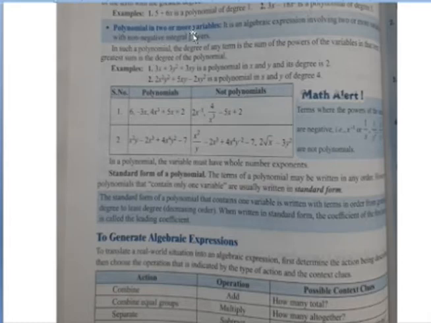Here is a polynomial in two or more variables, like in the first example 3x plus 3y square plus 3xy. Here two variables are available, x and y. The degree of a polynomial is the sum of the exponents of the variables.